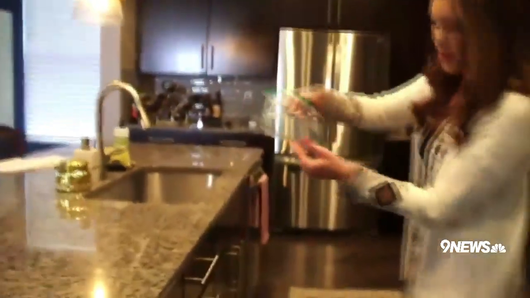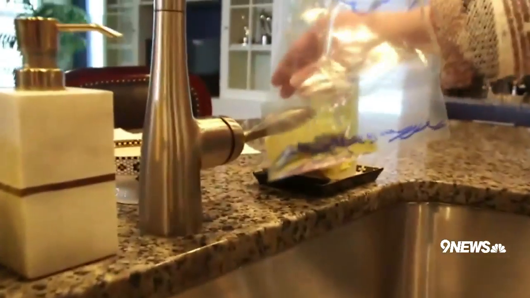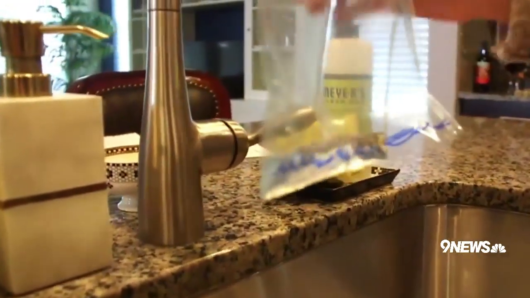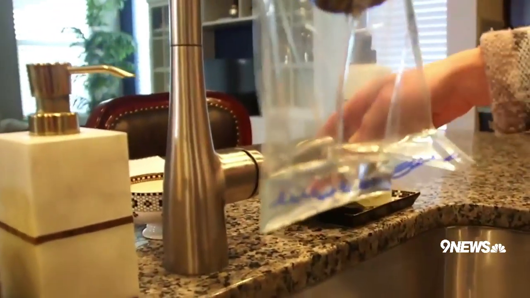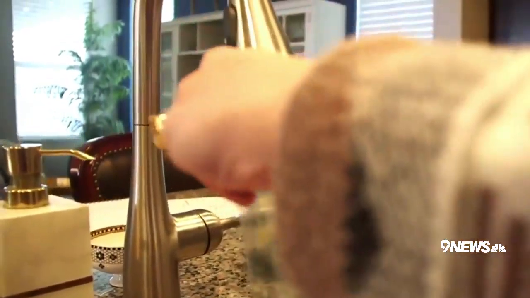Okay, so now I'm going to take my bag, go over to my sink, and just fill it up, just that one little line, okay? Ooh, what do you guys think? There we go. That's perfect.